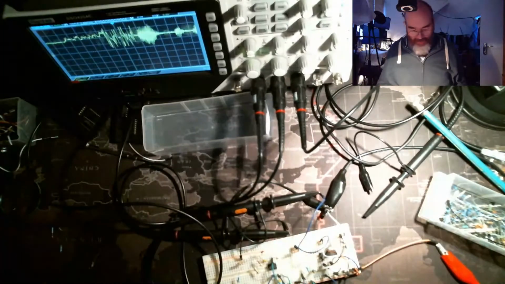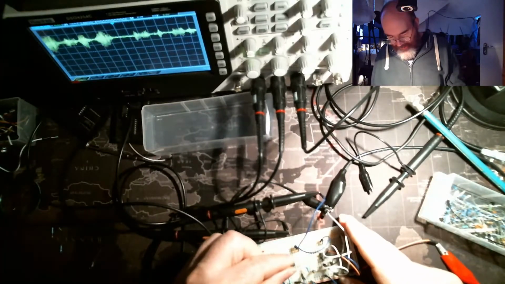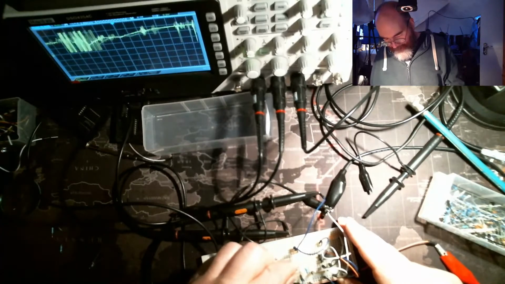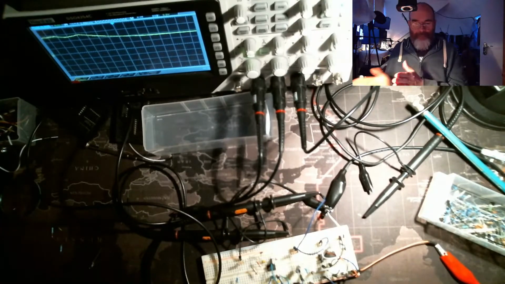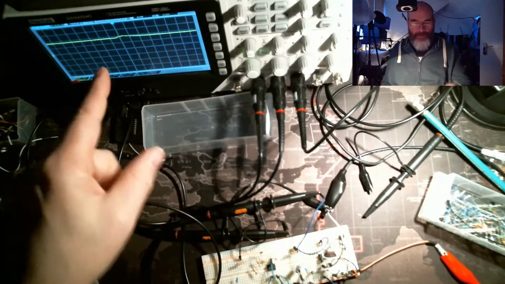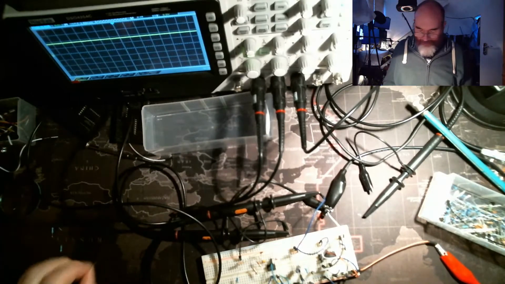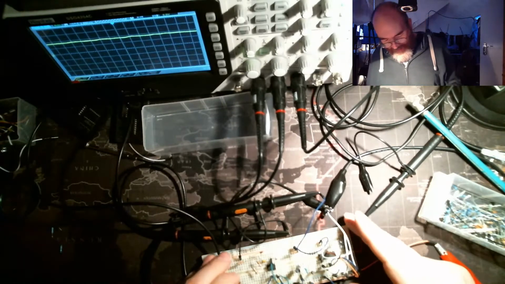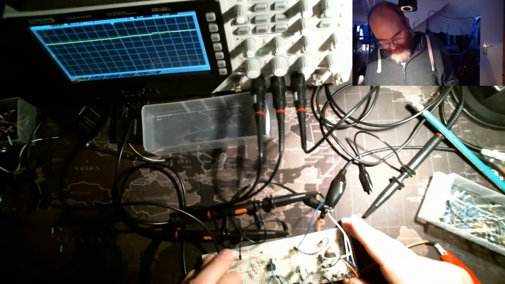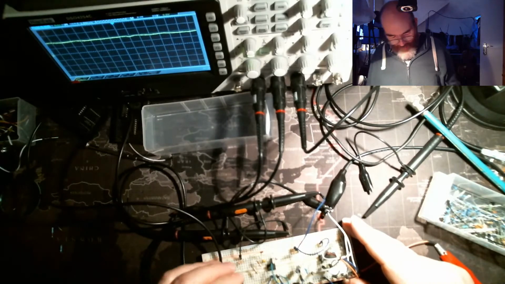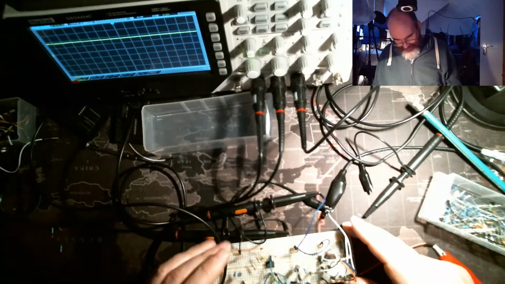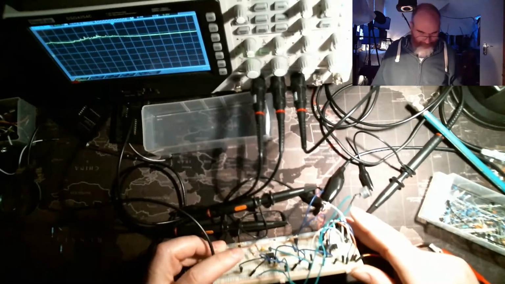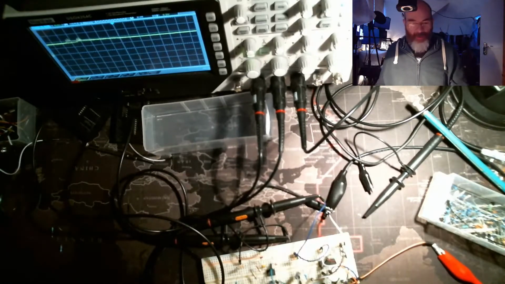If I put in a 100 microfarad capacitor, I also get a peak, but it's less of a peak. And that was to be expected. The bigger capacitor is going to be doing more filtering, so it's going to be quieter.